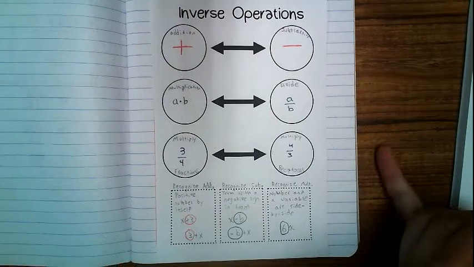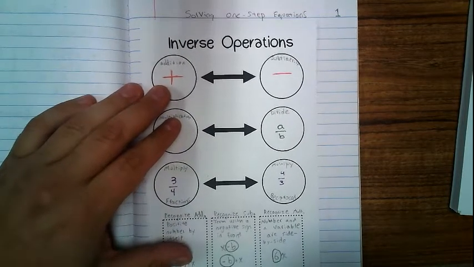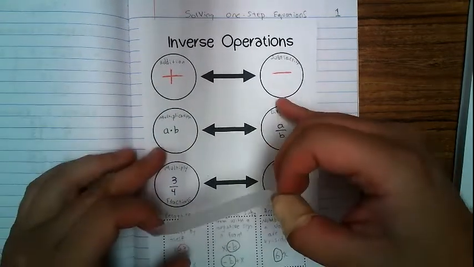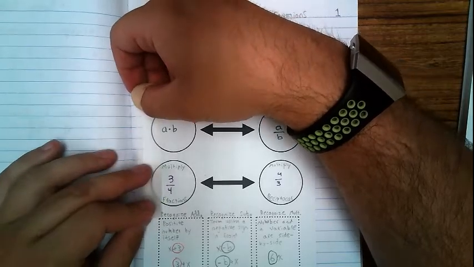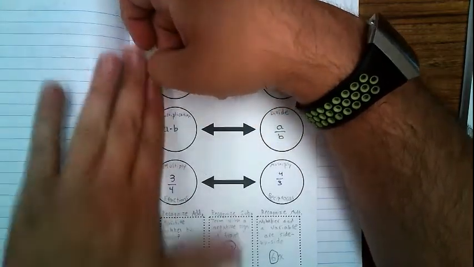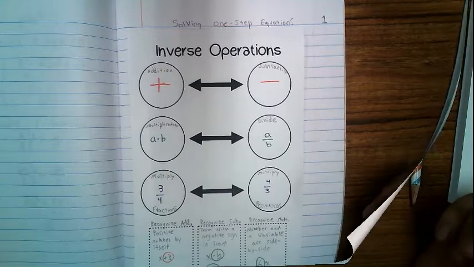Now you're going to tape this inverse operations handout into your book. You're just going to take one piece of tape, and you're going to kind of put it towards the side, and you're going to stick it right on this side so that it flips open like a book. Just like that. Because we're going to do examples on this side of solving one-step equations using inverse operations.